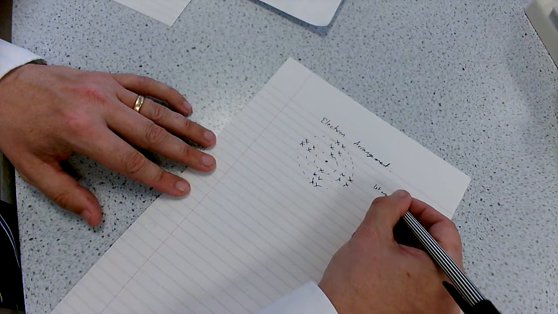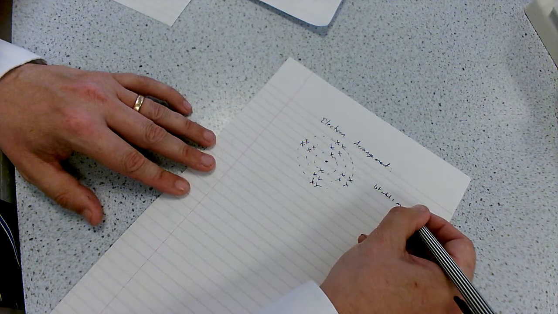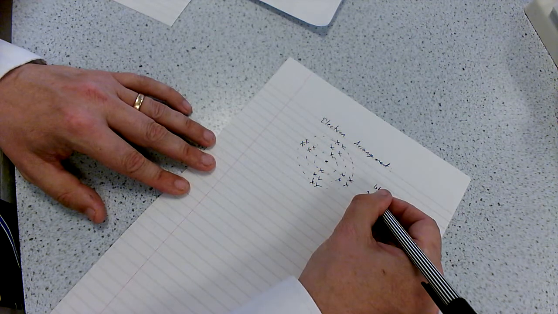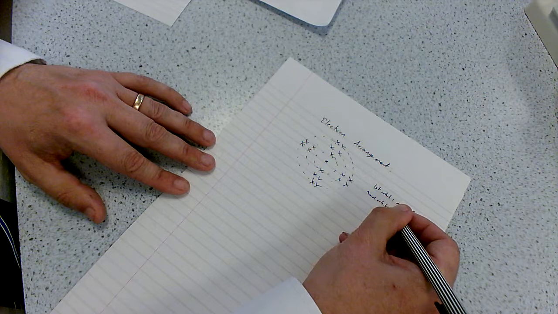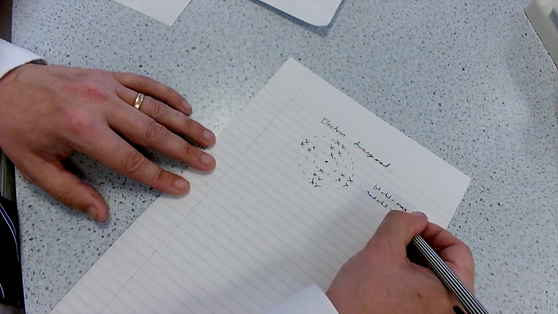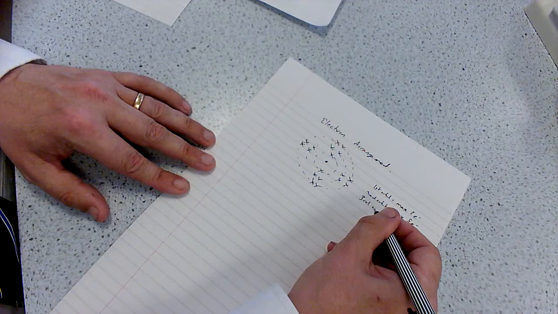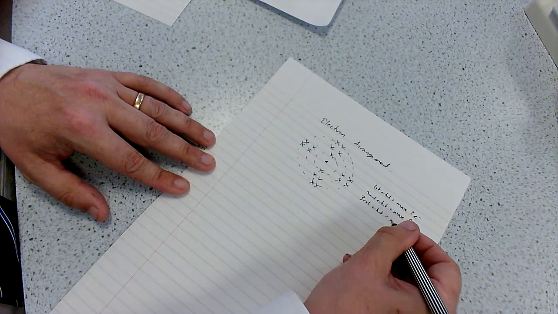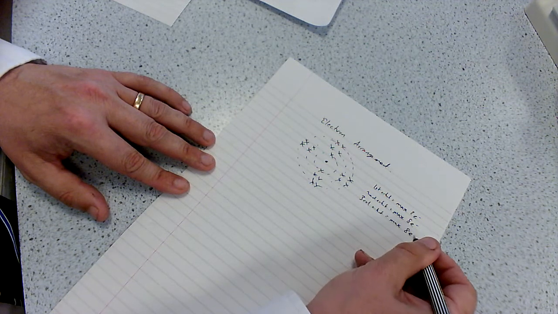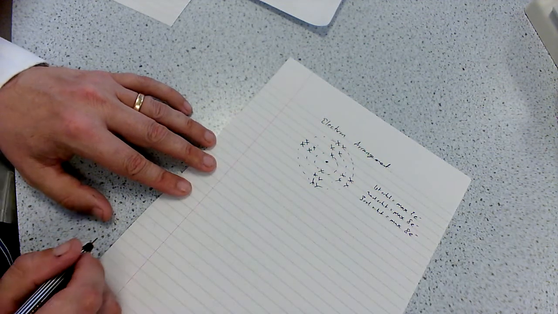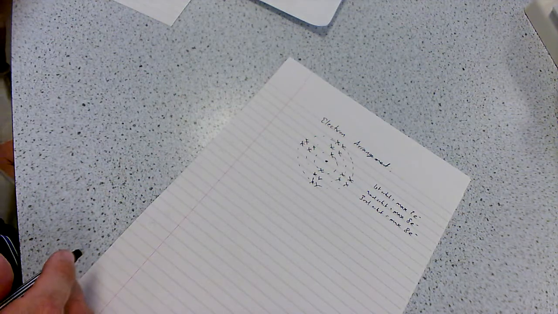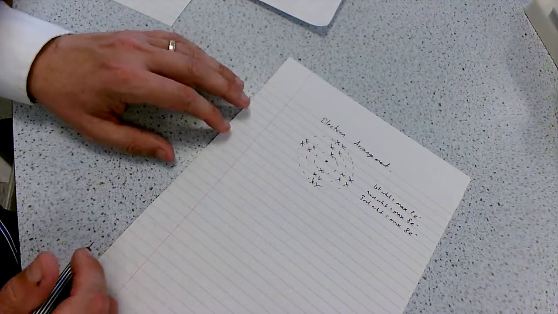So first orbit equals max of 2 electrons. Second orbit equals a max of 8 electrons. And the third orbit equals a max of 8 electrons. If you ever forget, use your periodic table. It's given to you in the exam. You can work out the number of electrons per orbit.